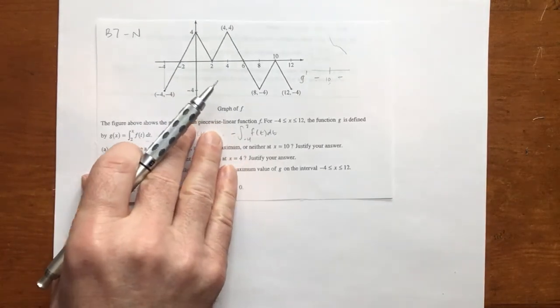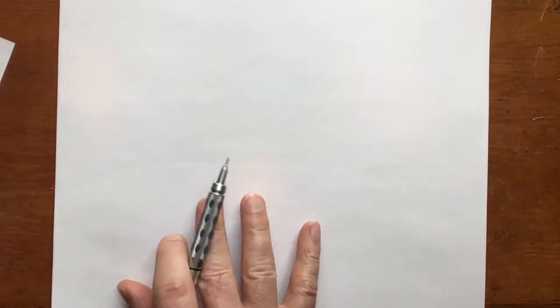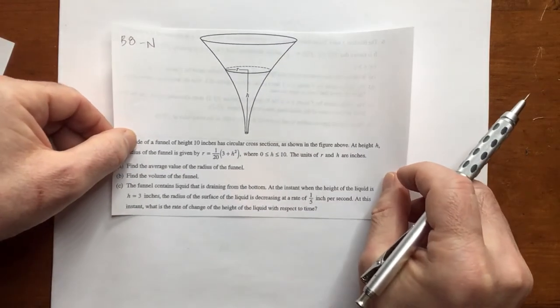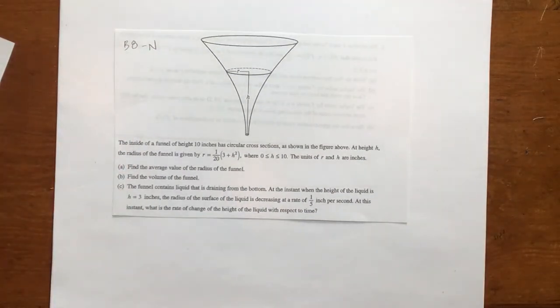Your next problem is a no calculator problem, and there it is. Good luck.